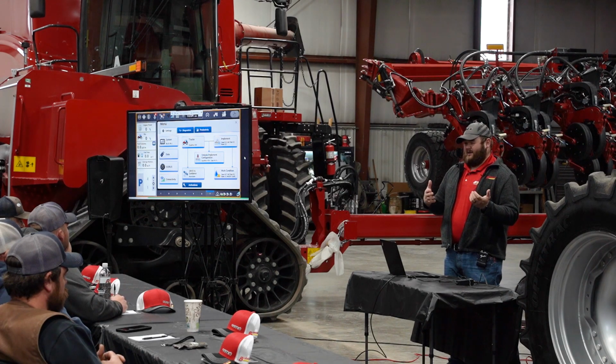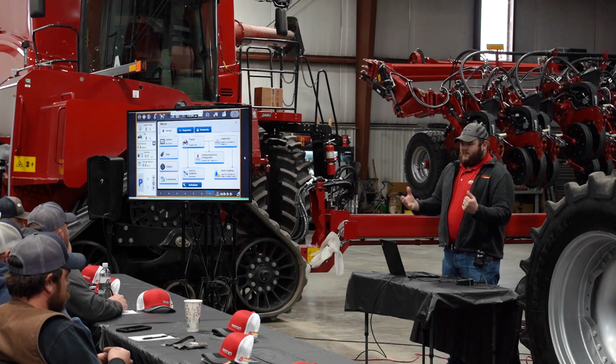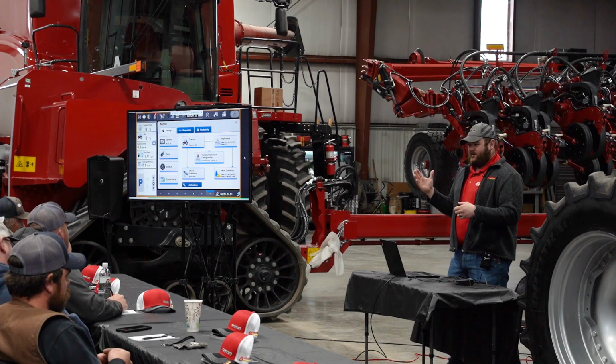Also, it'll pull in your soil maps. There's some basic information you can do on there as far as creating prescriptions and things like that. Again, not as advanced as SMS. It's free. So, anybody can create the account.